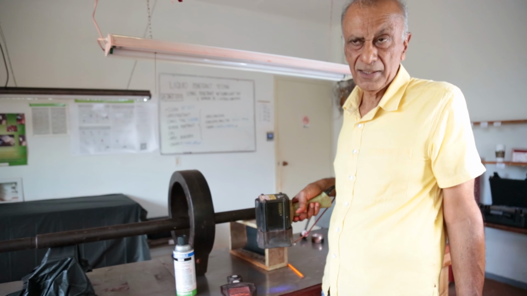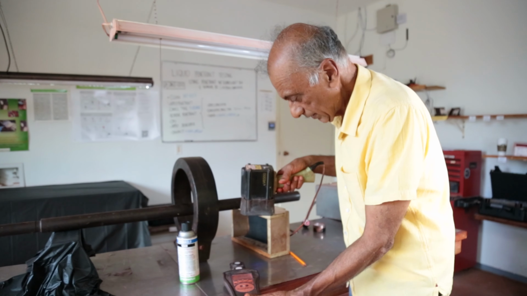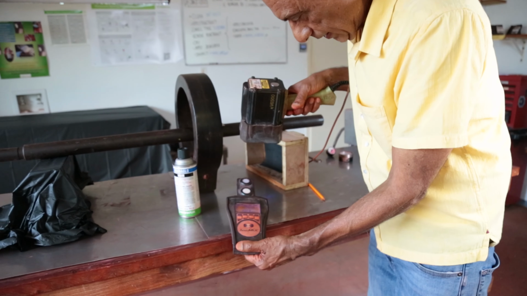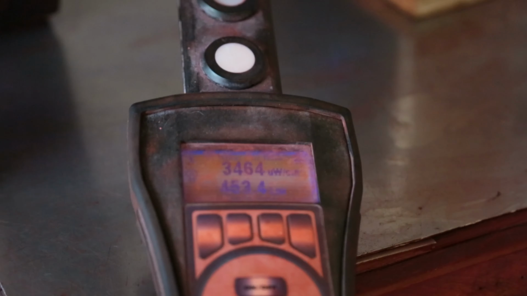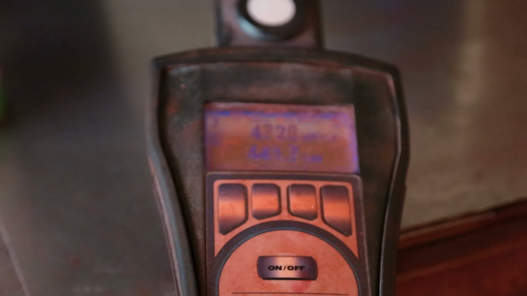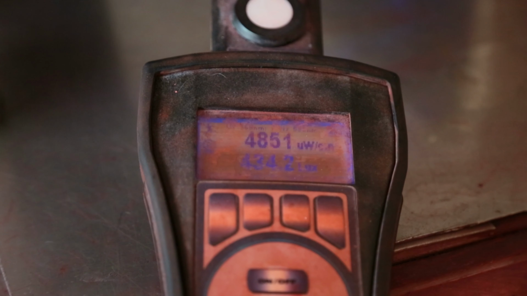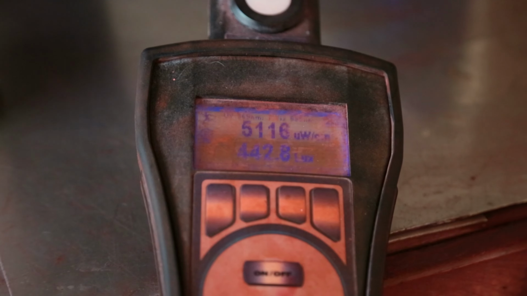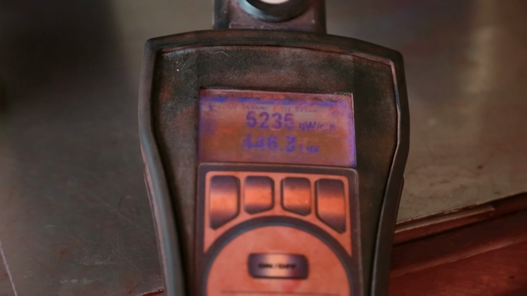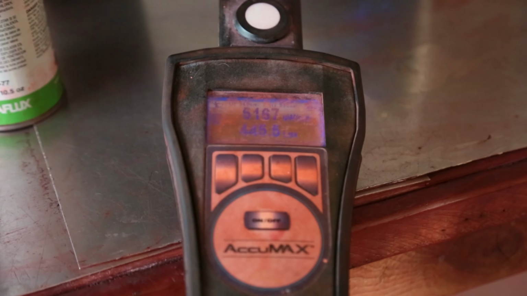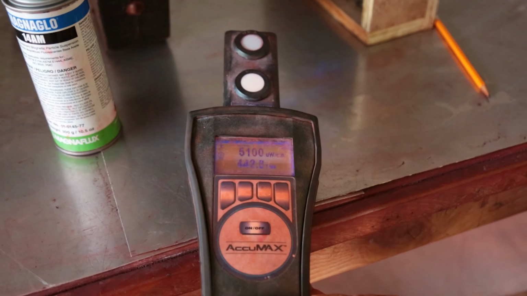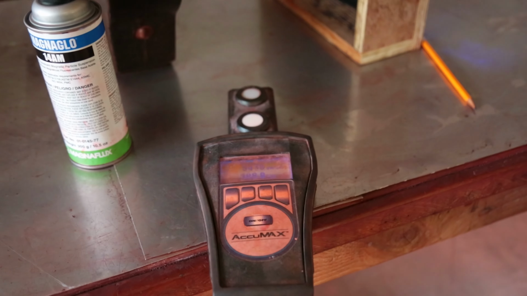It should be more than 1000 microwatt per centimeter square, and right now you can see that when I put it here, it's showing more than 3000, more than 4000. So that light is really good. We are good. There are two sensors on this UV light meter. The top one is the UV and the bottom one is the visible light, and you get two readings for each of the two sensors. So we are done with that.